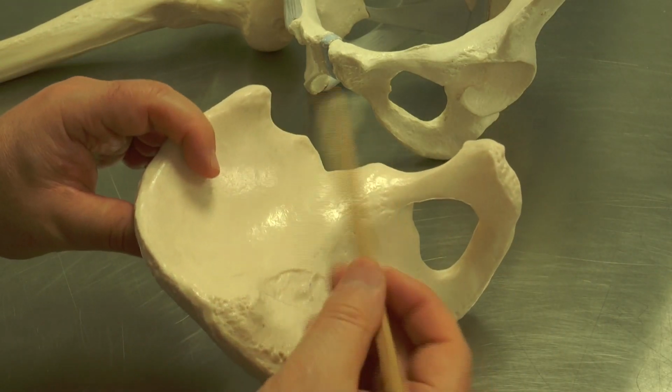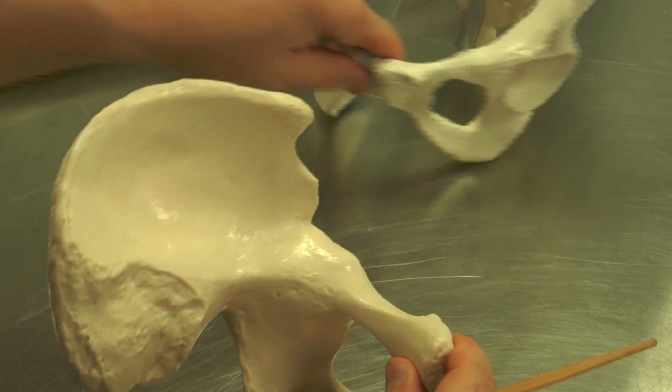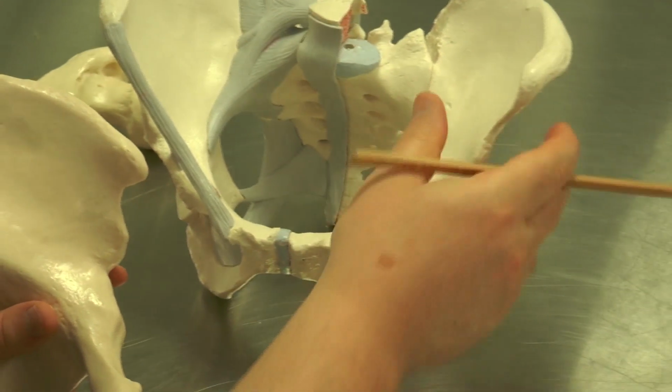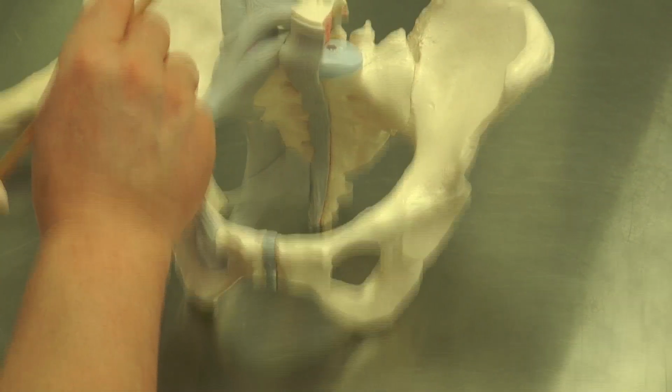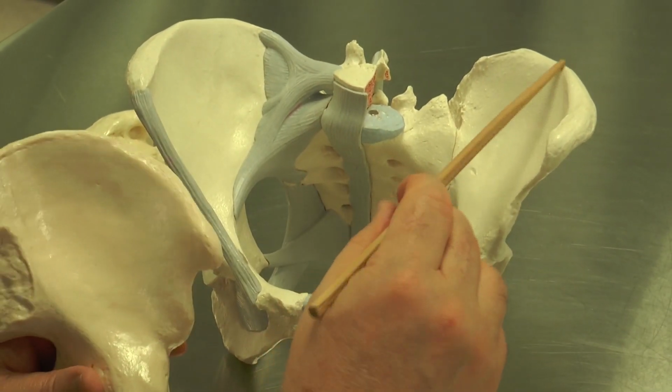Let's start with the ilium. So this is the ilium, and this is also the ilium, the left ilium. And this is the right ilium, the left pelvic bone. So this part here is the ilium.